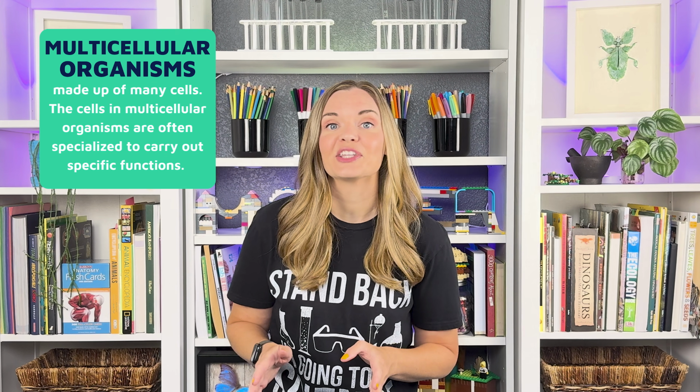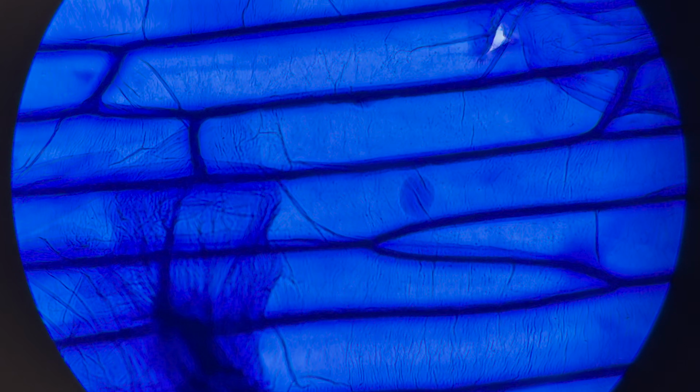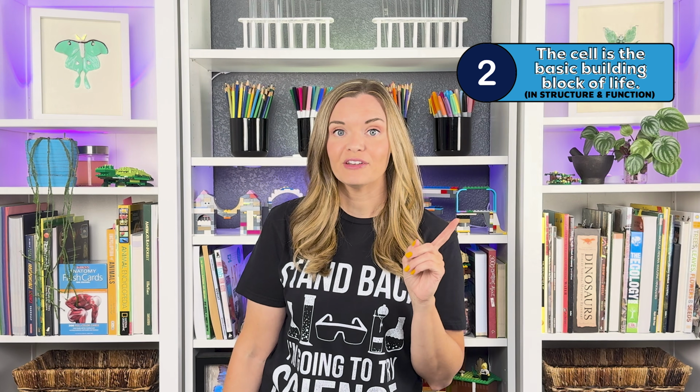While other living things, such as plants and animals, are made up of many cells and are called multicellular organisms. Which reminds me, we should look at this under the microscope. This onion is multicellular. We can observe all of the different cells that make up this tiny sample. The cell is the basic building block of life in structure and function.